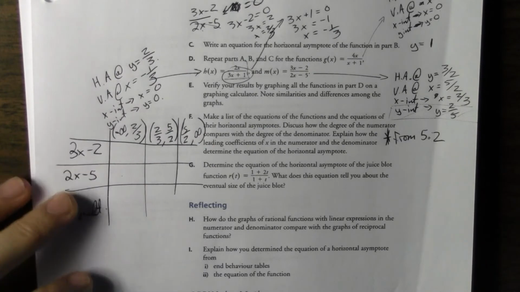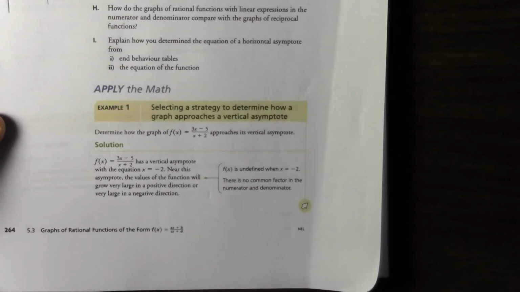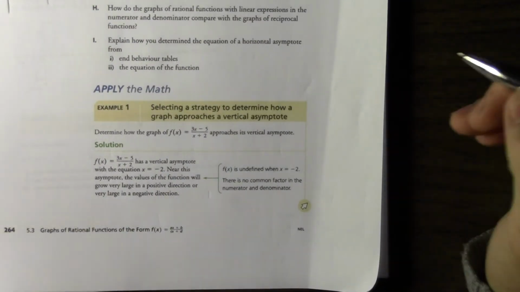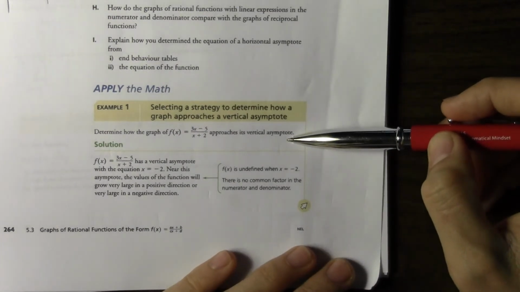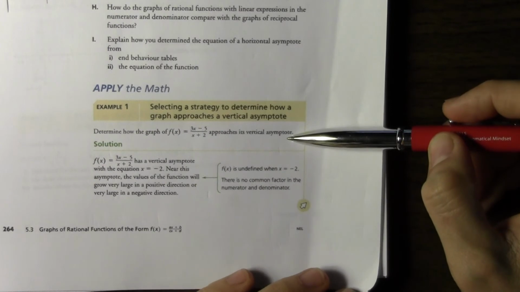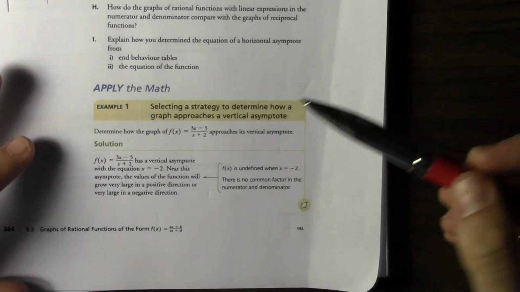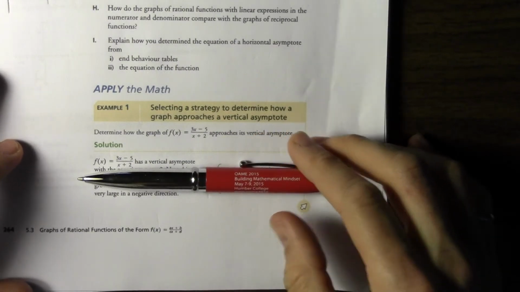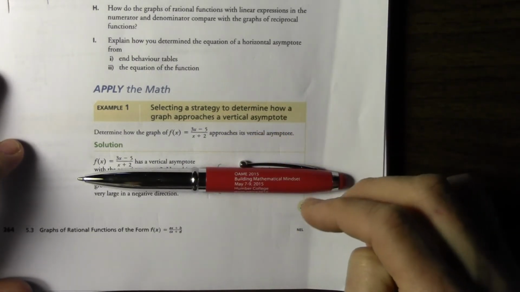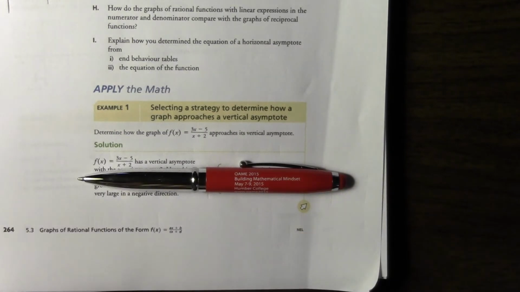All right, let's go on to the first example. Determine how the graph approaches its vertical asymptotes. All right, so the first part would be to find out where the vertical asymptote is. So who can tell me that? Elijah, where's the vertical asymptote for this?